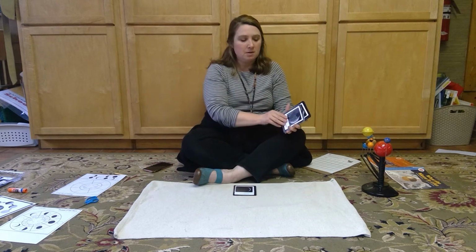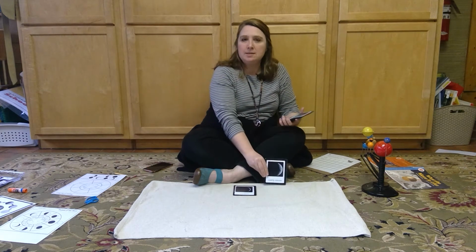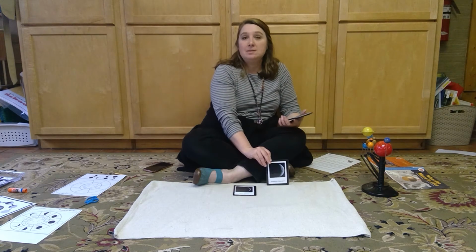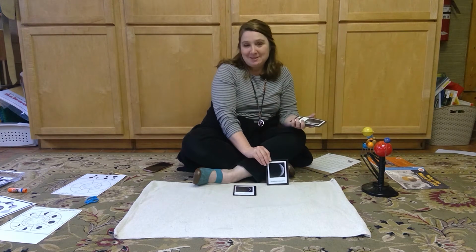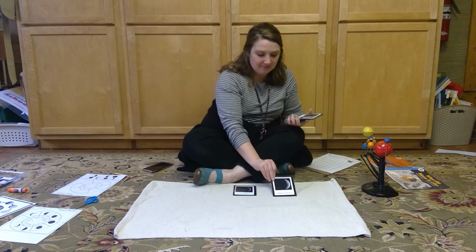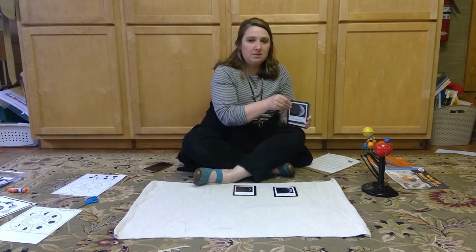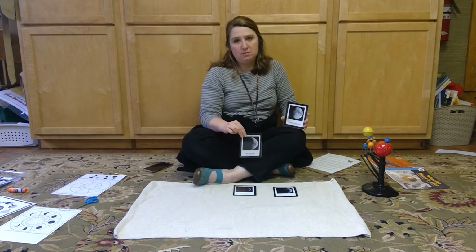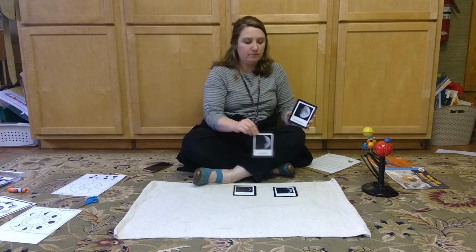Waxing means more. And the next part is a waxing crescent. It would look like the moon is a smile, or we call those silver smiles in our house. And then we would see first quarter, which looks about like half the moon, half of the front of the moon.